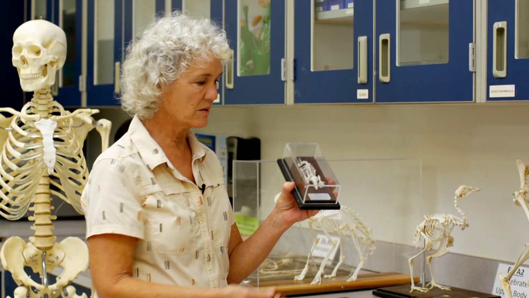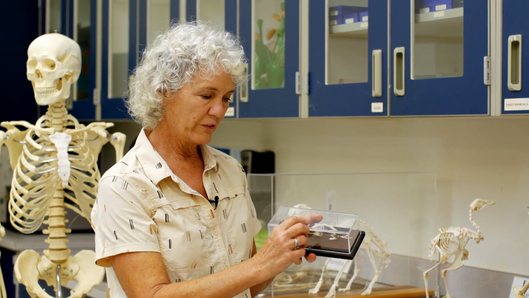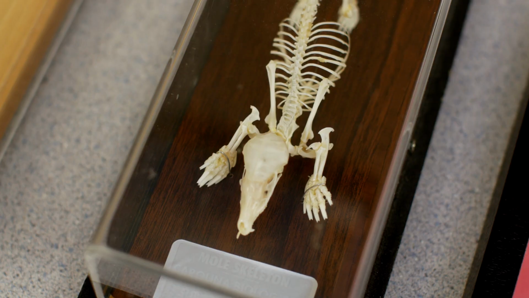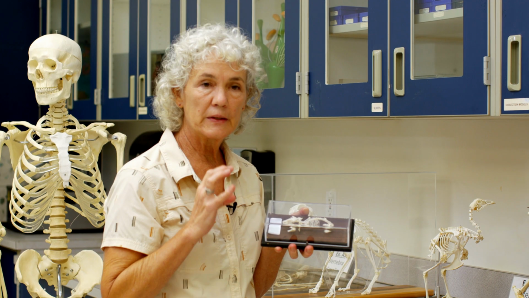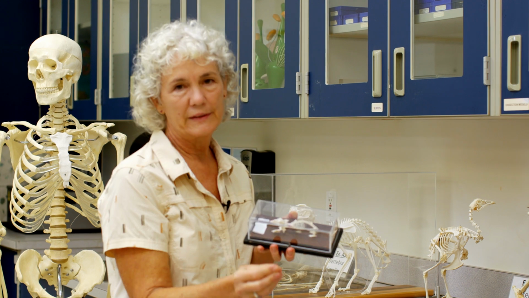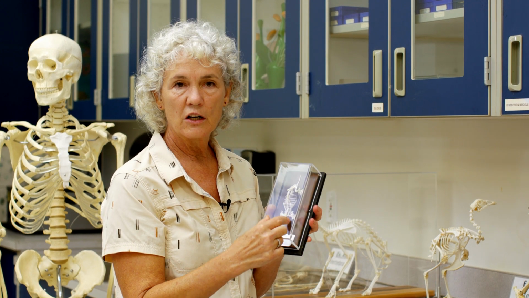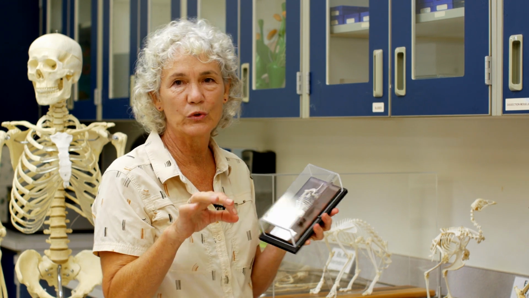In this case, this is a mole. This is somewhat hard to see, but if you look very closely at the mole, you can see huge scapula sticking up. If you think of what a mole does for a living, it lives underground and digs underneath the ground looking for worms and plant material that it is eating, and so it's going to use its forelimbs as little paddles to move through the soil.